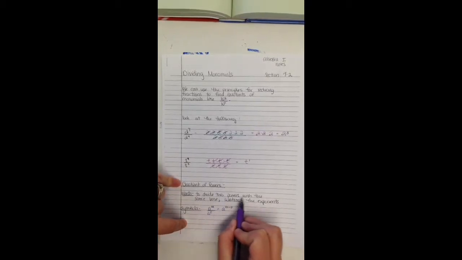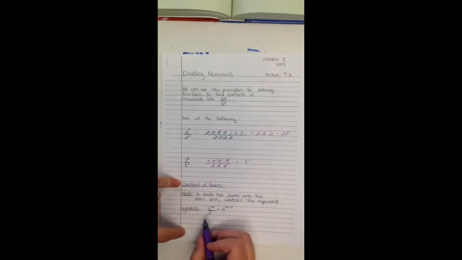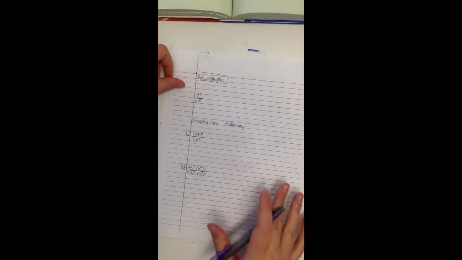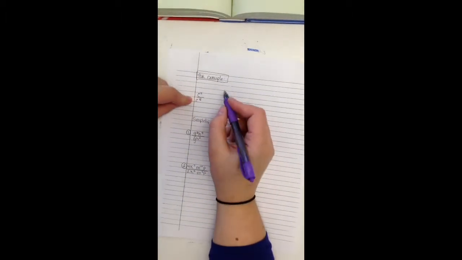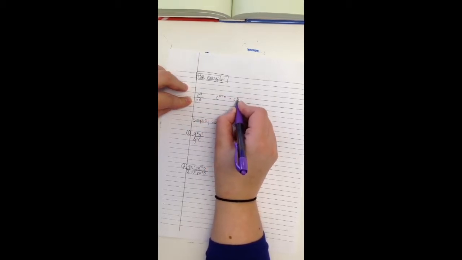So to divide two powers with the same base, remember it has to have the same base, subtract the exponents. Or if I have a to the m divided by a to the p, it's just a to the m minus p. Let's go take a look at some examples. Alright, I have c to the 11th over c to the 8th. That's the same thing as c to the 11th minus 8, which is just c cubed.